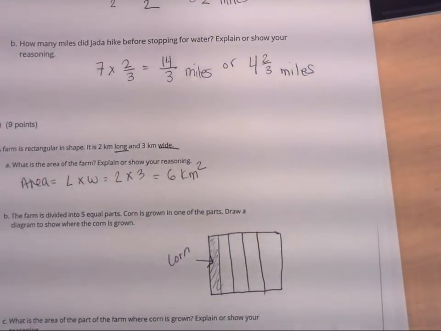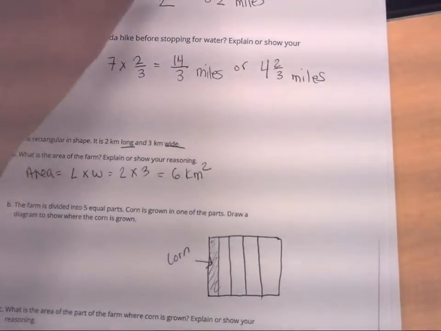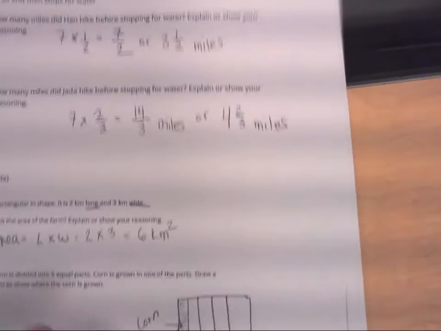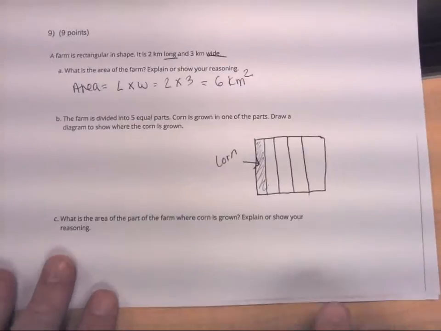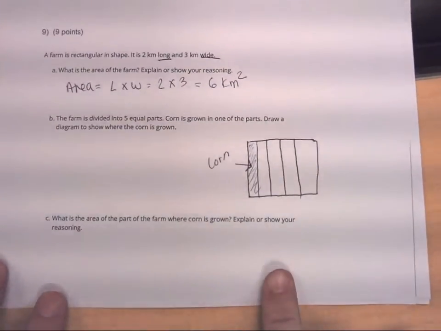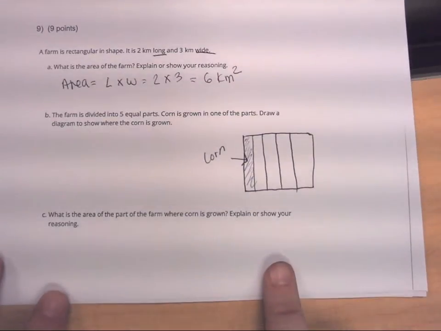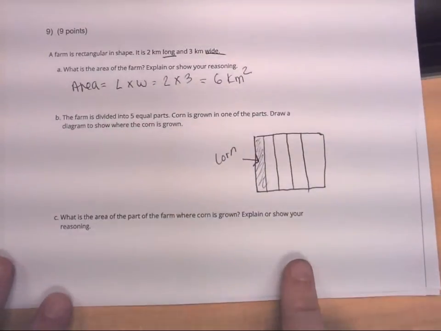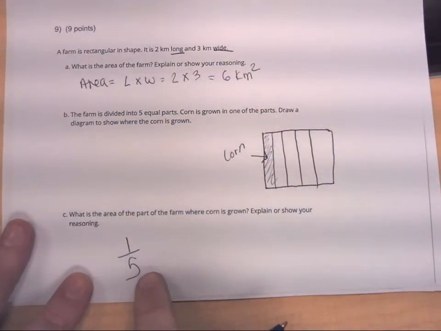So most students made it through A and B perfectly. However, part C represented a major challenge for students. Part C asks, what is the area of the part of the farm where corn is grown? Explain or show your reasoning. Now, this was the most common answer, 1/5.